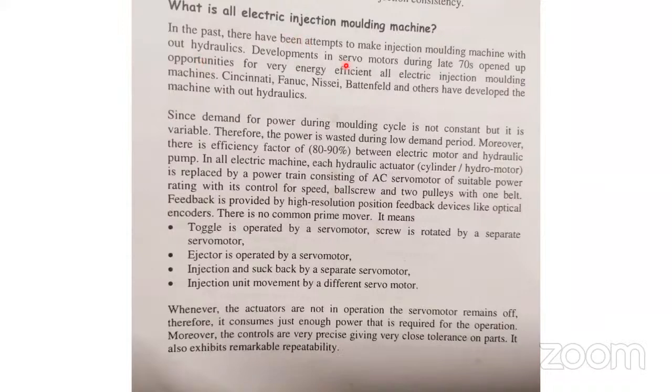See, in the past there have been attempts to make injection molding machines without hydraulics. Developing servo motors in the late 70s opened up the opportunity for very energy efficient electrical injection molding machines. Cincinnati, a very good company, started this manufacturing. Then Fanuc, Nissei, Battenfeld, and others developed machines without hydraulics.